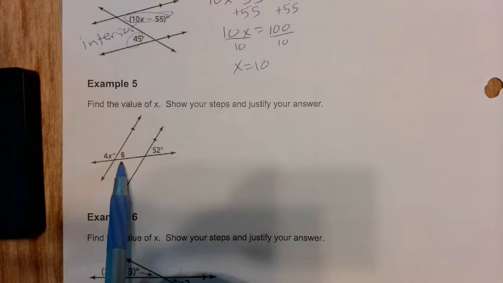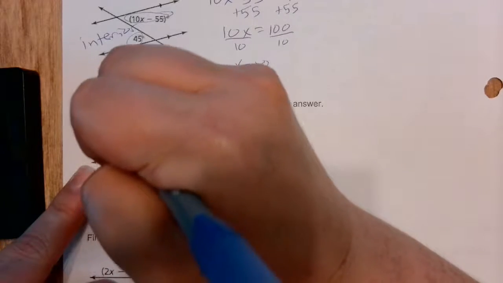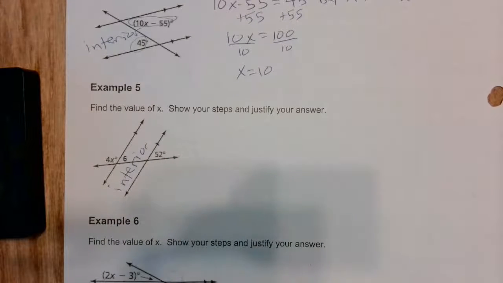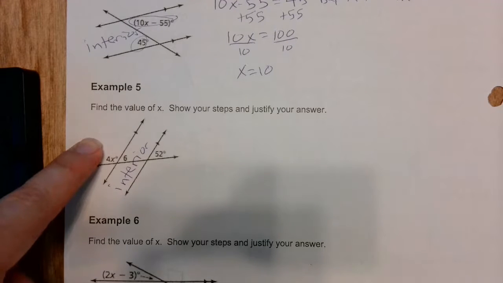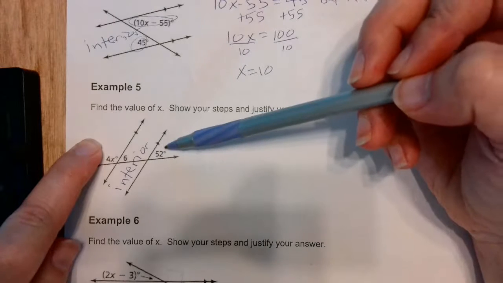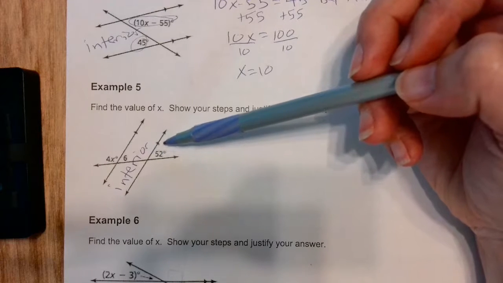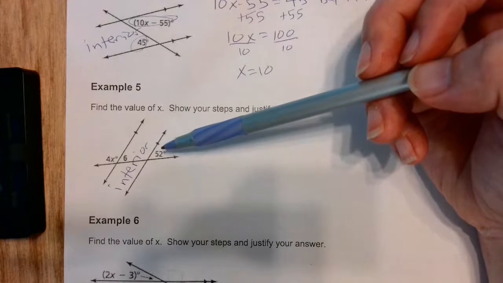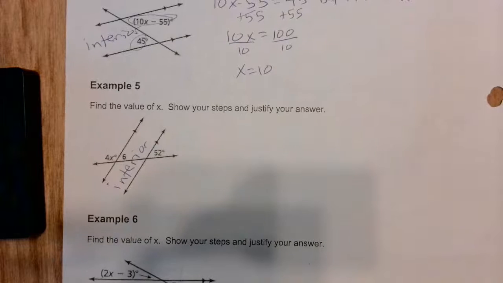So, 4x and 52. Here's the interior, which means both of those are exterior. The 4x is exterior and the 52 is exterior. Are they alternate exterior? Well, the 4x is above the transversal, and the 52 is above the transversal. So they are not alternate exterior. In fact, there's no vocab word to describe the 4x and the 52 together. So what that means is that we can't go directly from the 4x to the 52.